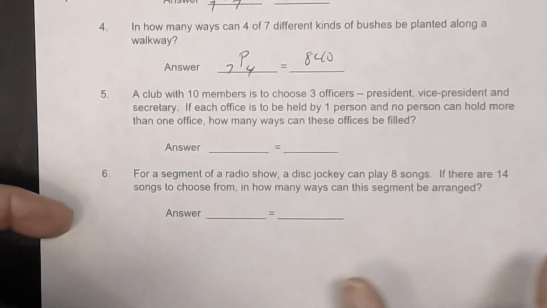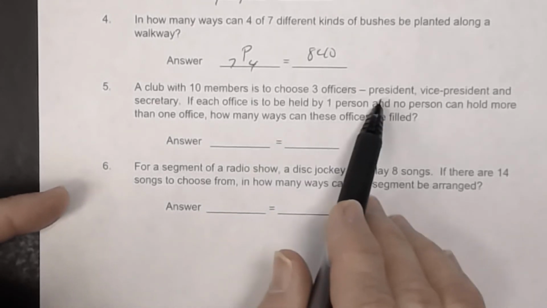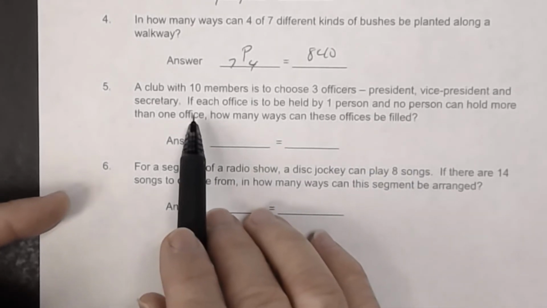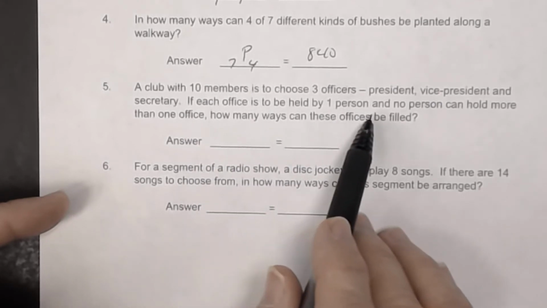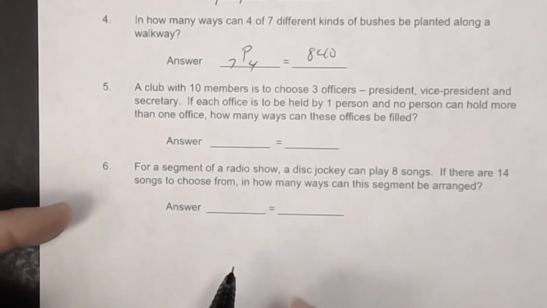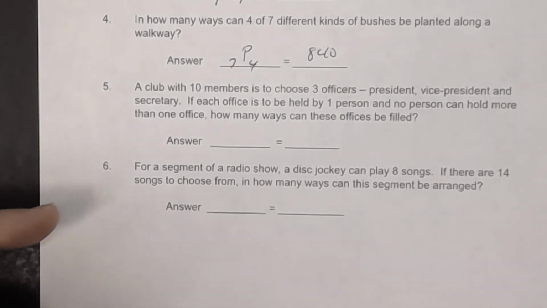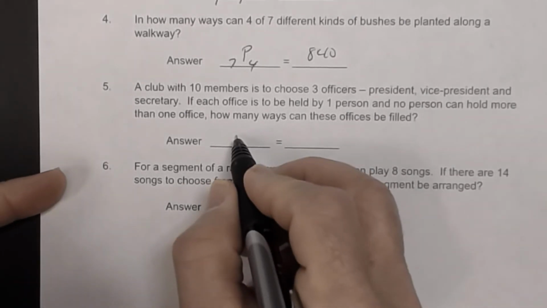Number 5. A club with 10 members is to choose 3 officers, president, vice president, secretary. If each office is to be held by one person and no person can hold more than one office, in how many ways can these offices be filled? Okay, so the order does matter.